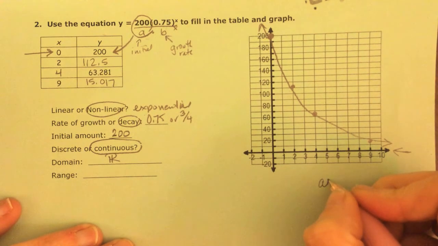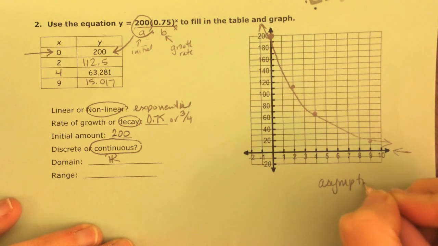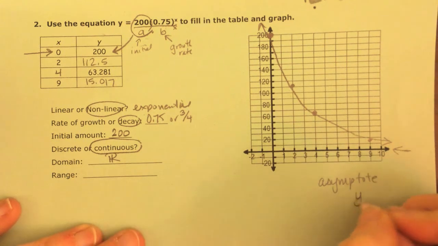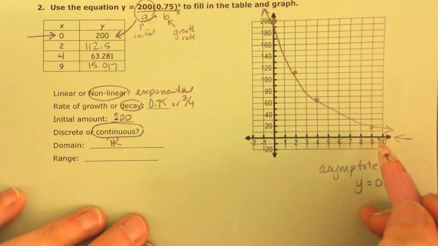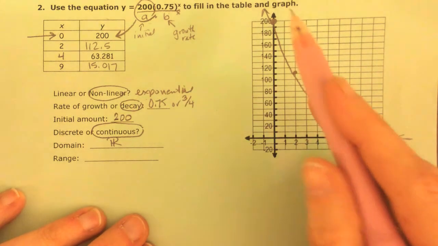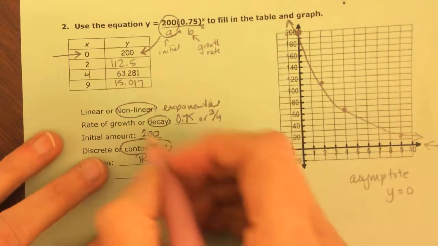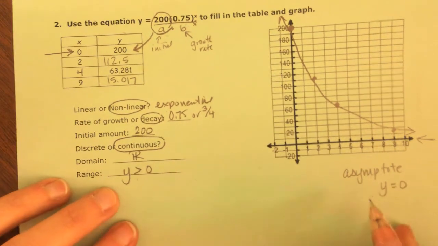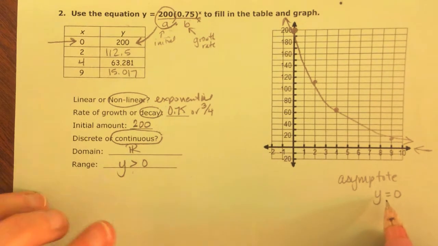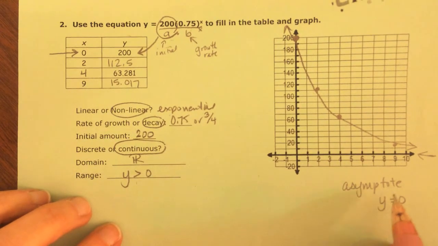So my asymptote is y equals 0. That means it's approaching that line, but it's never going to reach it. Well, since I'm above the x-axis, that means my y values have to be greater than 0. And they can't be equal to 0 because I'm never going to reach 0. Okay, it has to be greater than, but not equal to 0.